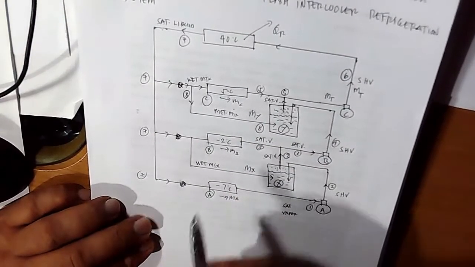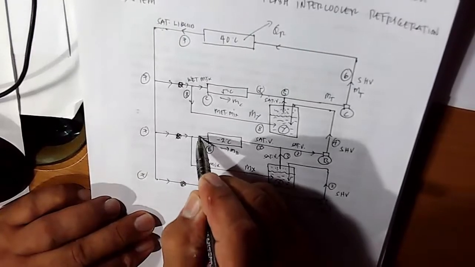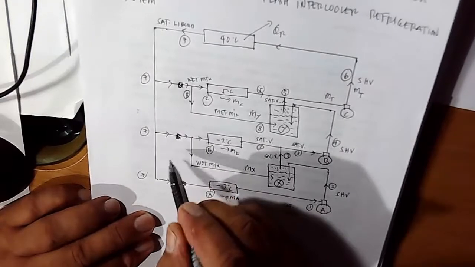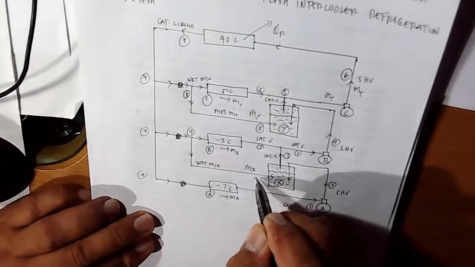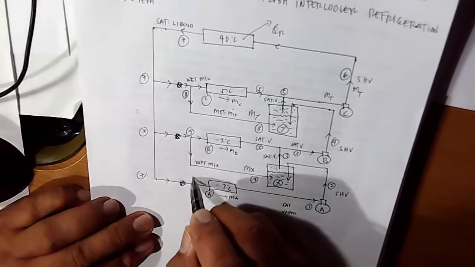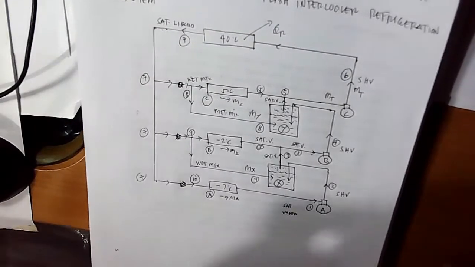Okay, again 7, enter expansion B. So this is 9. This is also 9. And then we have 10. So you have 10 points.